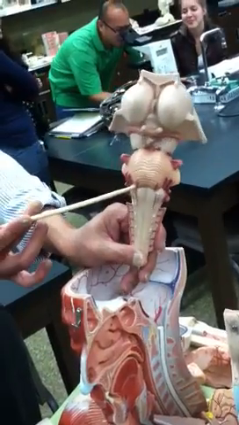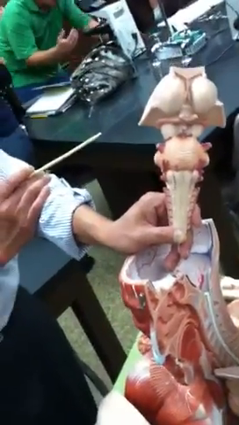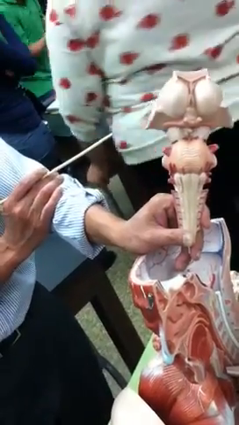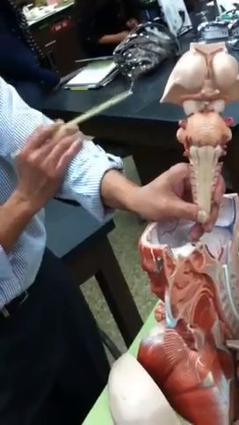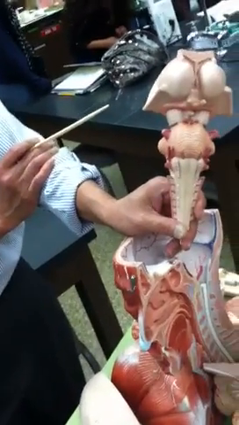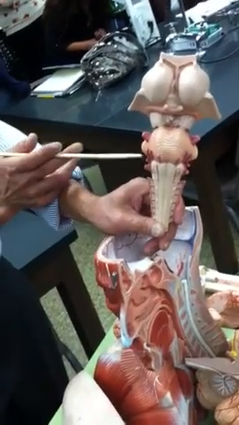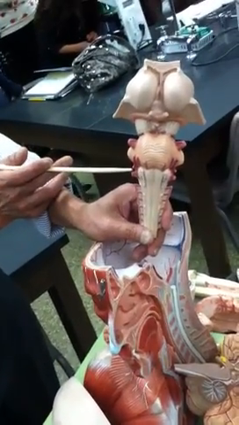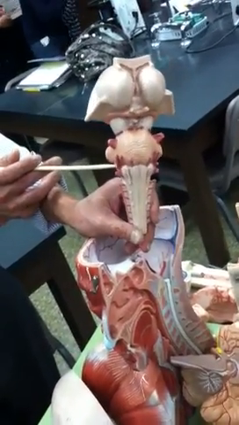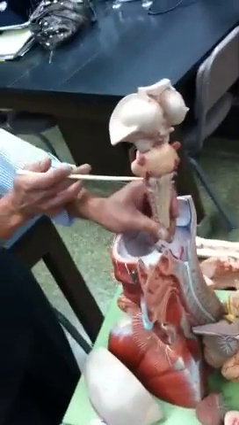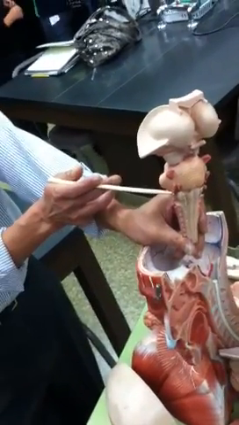Keep at that level, move laterally, you will see the cranial nerve number 7, facial. Lateral to that, at the same level, you have the cranial nerve number 8, vestibulocochlear. Now, moving inferiorly, inferior to vestibulocochlear, you have the cranial nerve number 9, glossopharyngeal.